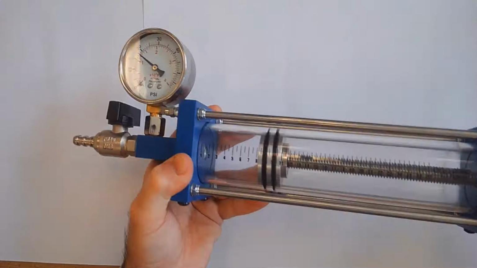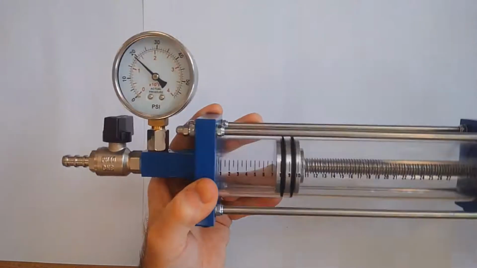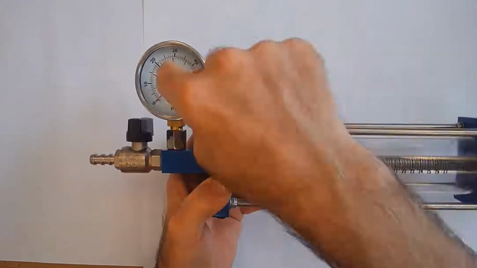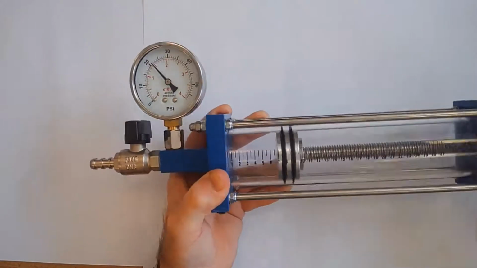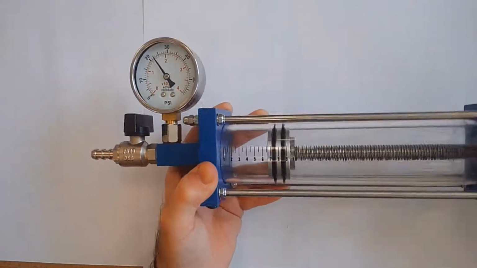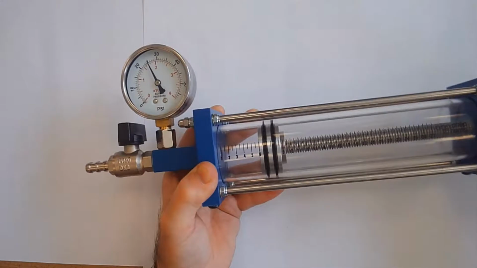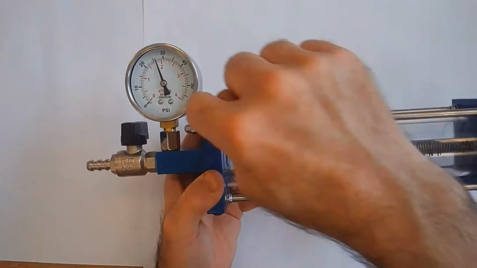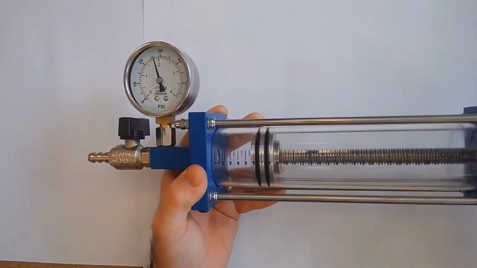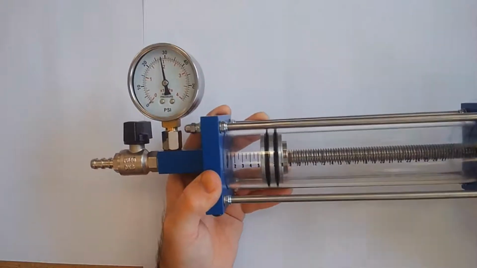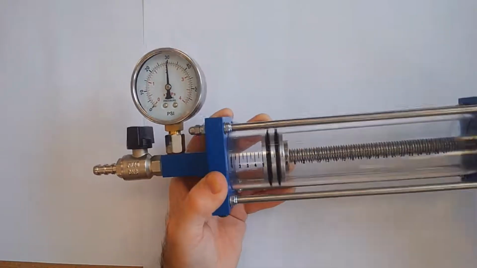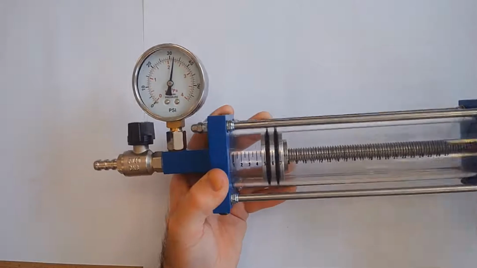As you can see, as I compress this, you watch the pressure gauge increasing. So as the volume decreases, the pressure increases. Do not take this past 3.4 on here. There's absolutely no need to go past 3. You'll be able to get 8 good readings.